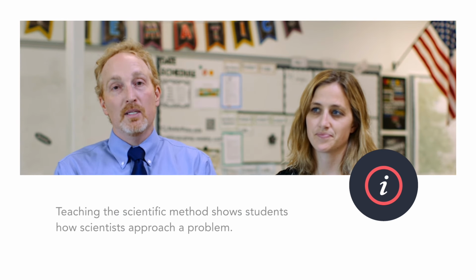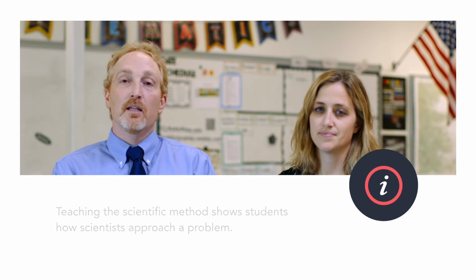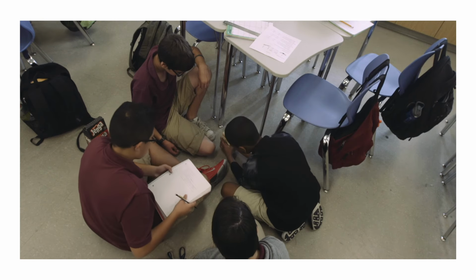Once we introduce the problem, we move on to the experimentation, and we set it up in a way that is very similar to the scientific method, and the purpose is to help students understand how scientists approach a problem by setting up variables and constants and modifying one thing at a time. Just begin.